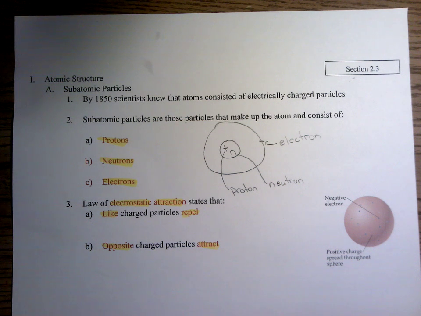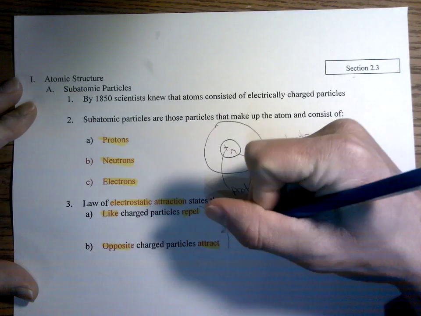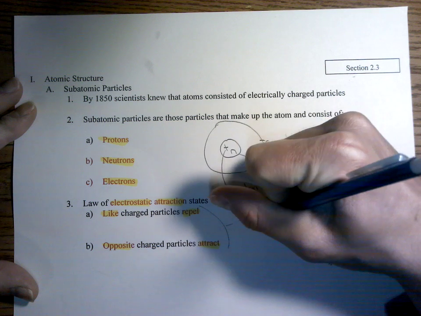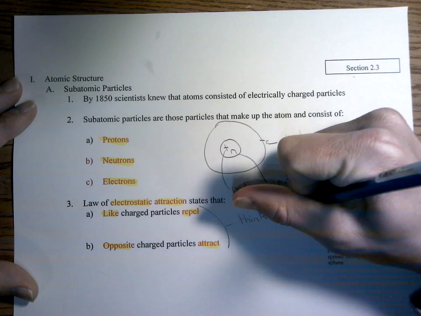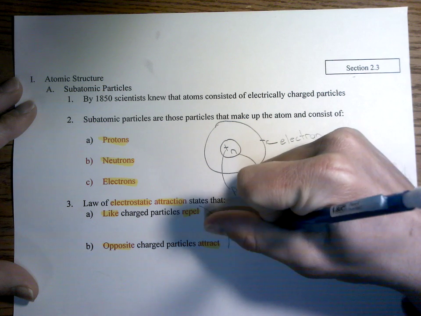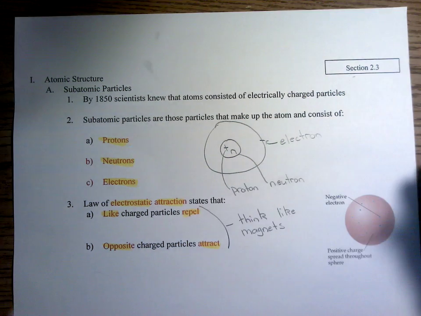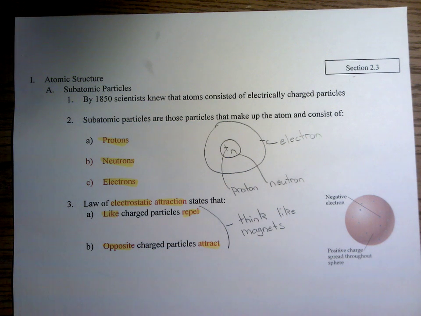Now I have down here at the bottom that electrostatic attraction says that likes repel and opposites attract. So that means protons are going to repel other protons, electrons are going to repel other electrons, and protons and electrons are going to attract each other. And really, I like to think about this in terms of magnets. So I'm going to put, think like magnets. Opposites attract, likes repel. Okay? So we have to keep this basic knowledge in mind as we go through the process of determining how they found the atom.